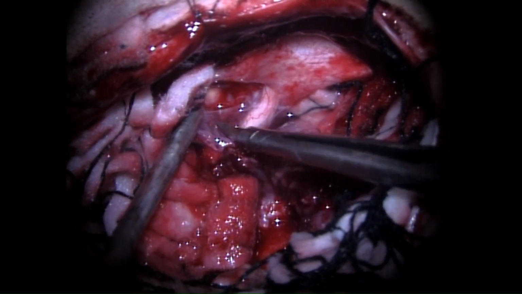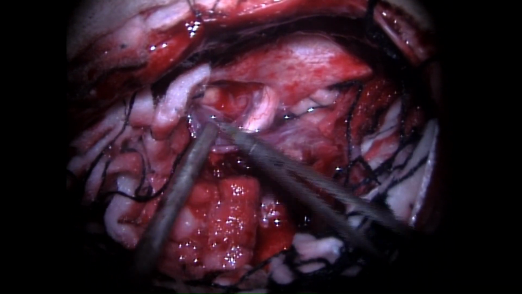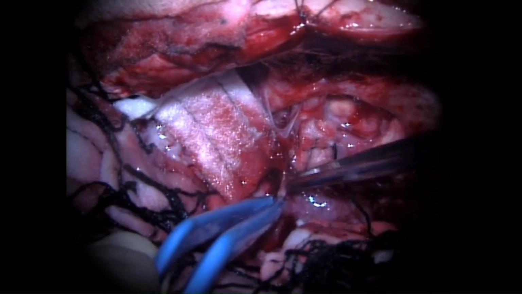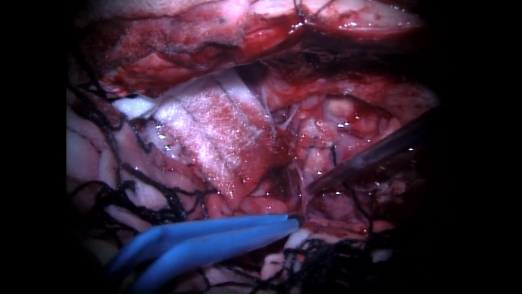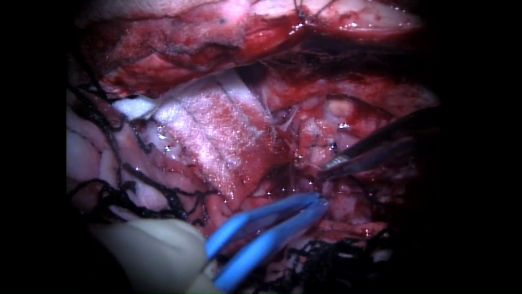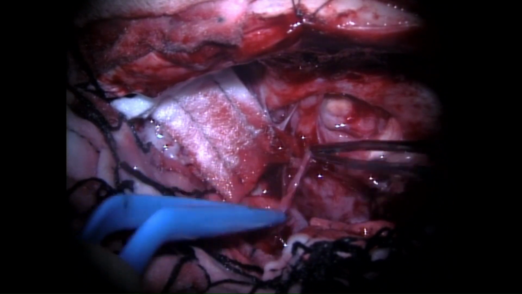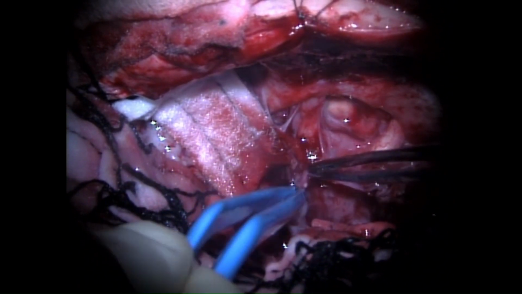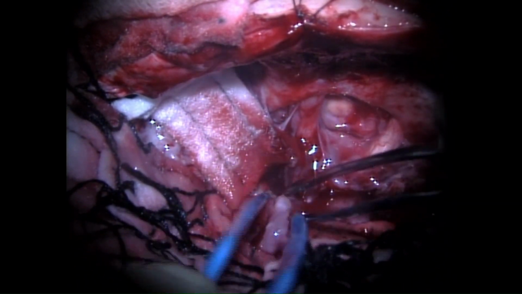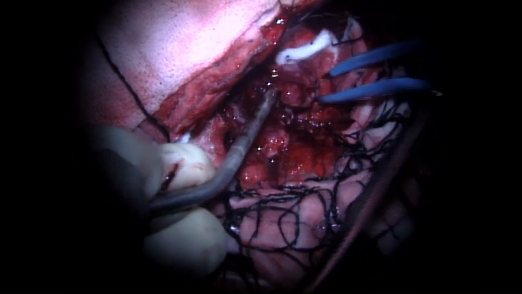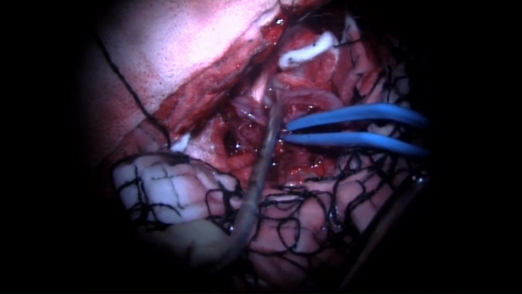The tumor is gently pulled off its attachment via the arachnoid membrane to the optic nerves bilaterally and the optic chiasm. Here you can see I'm using bipolar coagulation forceps in my left hand and using it to shred the tumor into smaller pieces and remove it, which of course is best for safety purposes.